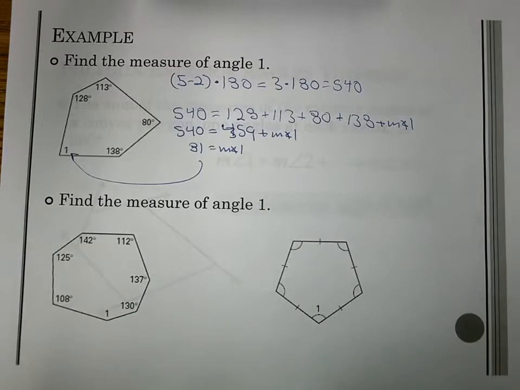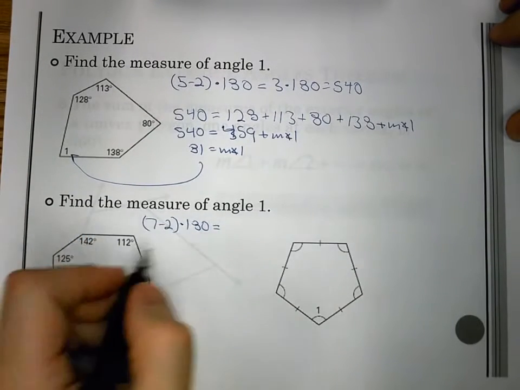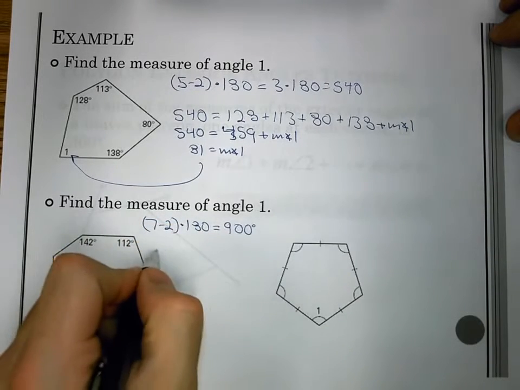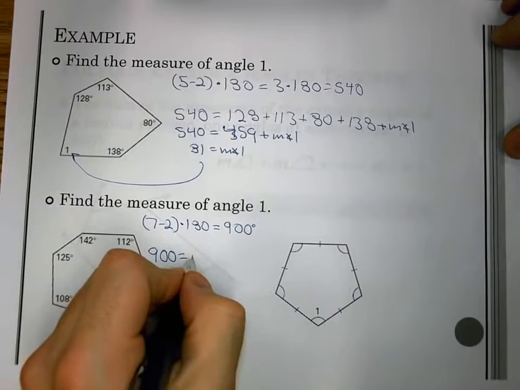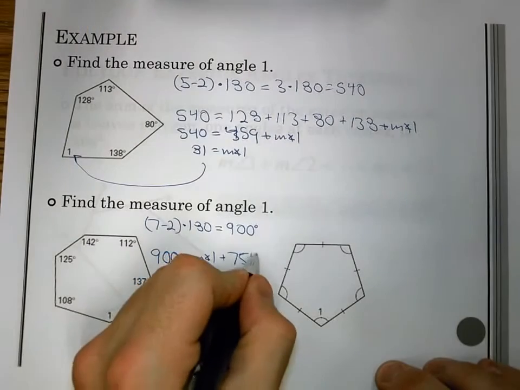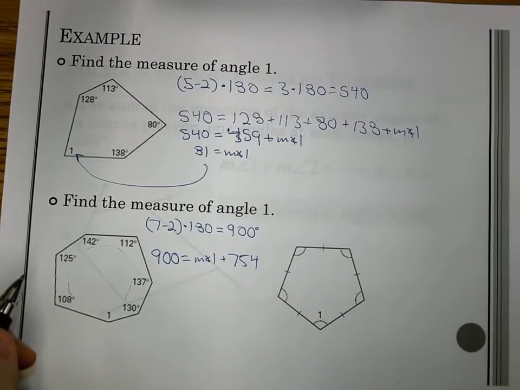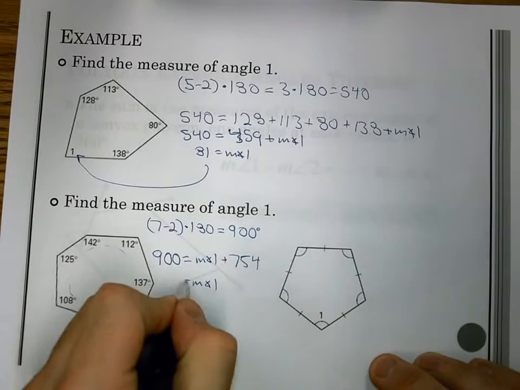So, if we go down, we have 1, 2, 3, 4, 5, 6, 7 sides. 7 minus 2 times 180, that's 5 times 180, or 900 degrees. So for this one, I have 900 degrees as the total, and that's equal to the measure of angle 1 plus all the angles we have. Let's see if we can add it right the first time this time. We get 754 as the sum of these 6 angles. I now subtract that from 900, and I get that the measure of angle 1 is 146.